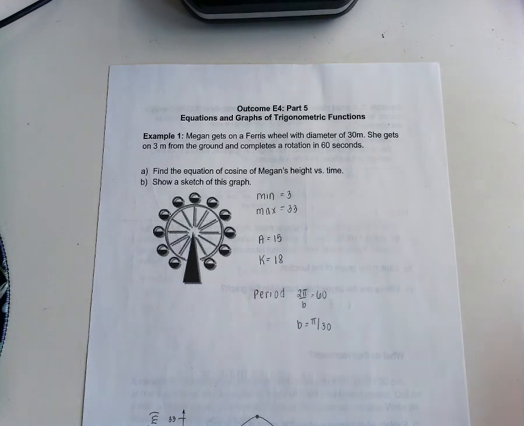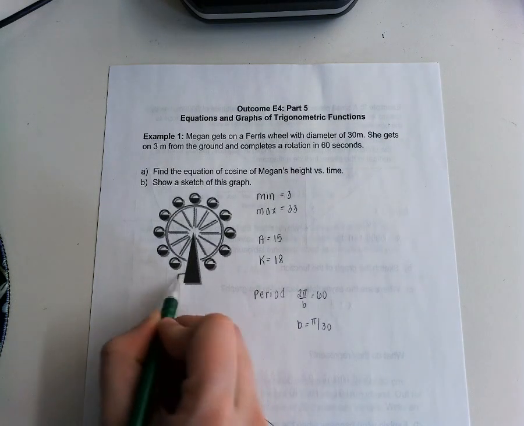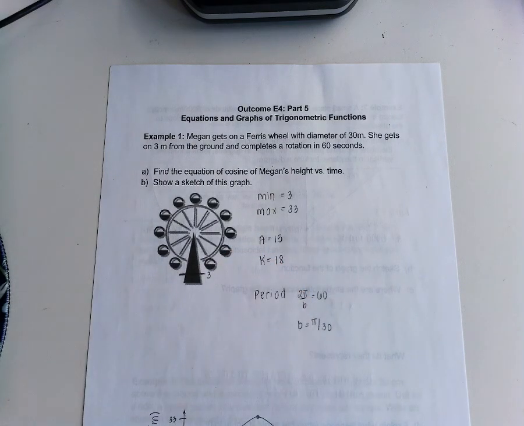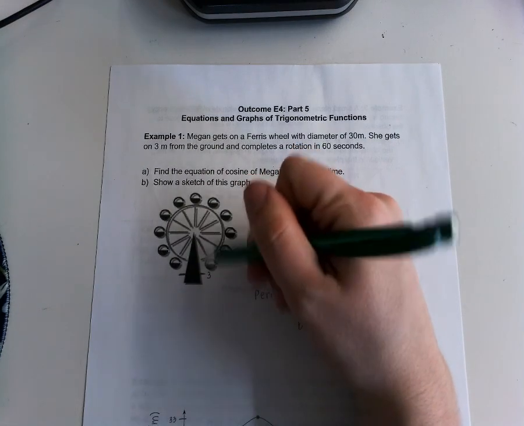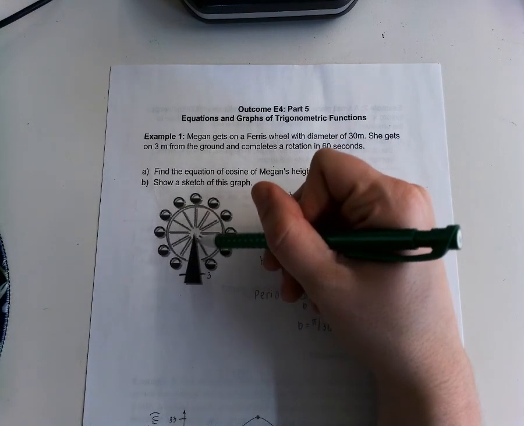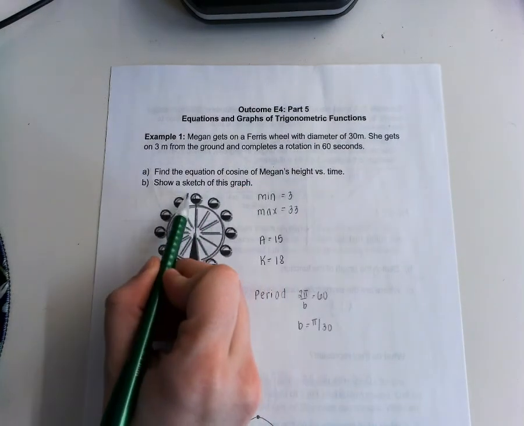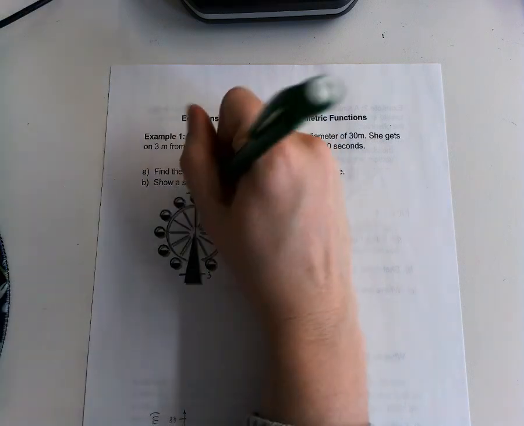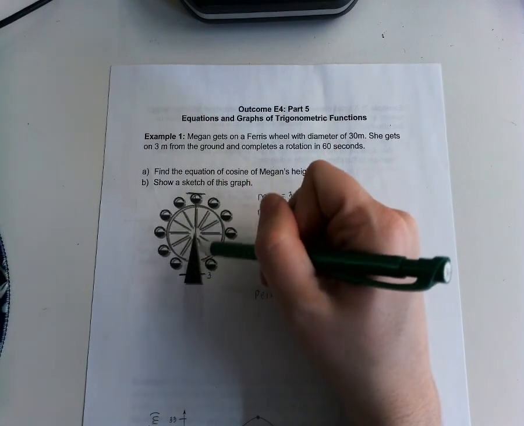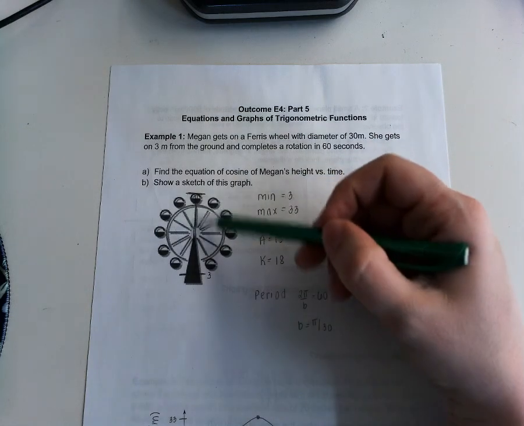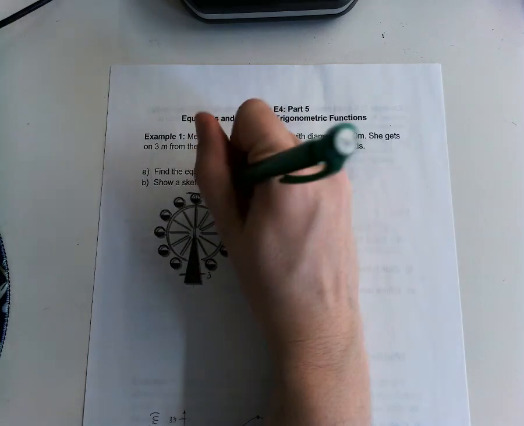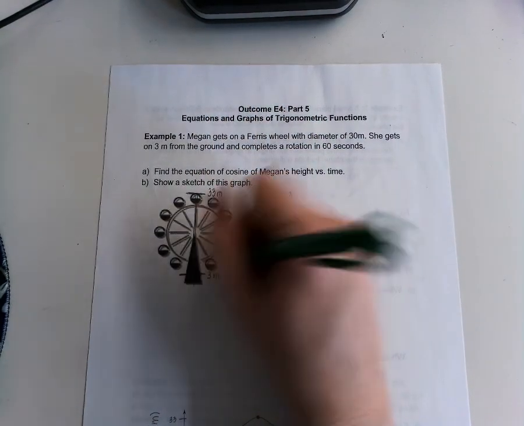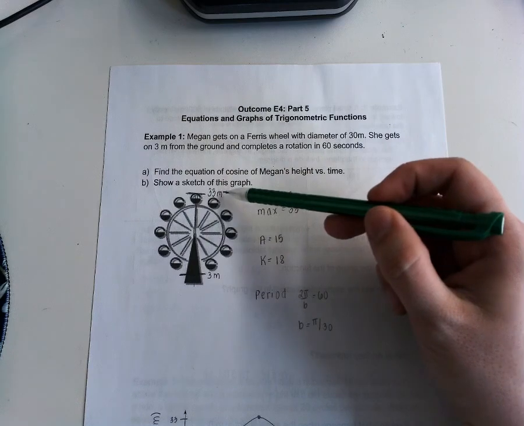So we know that she's getting onto the Ferris wheel at a height of 3 meters above the ground, and the diameter of this Ferris wheel is 30. So we can assume that that is 30 meters from the bottom of the car up to the top of a car. So this is a diameter of 30 here. So if we take that 30 meters plus the 3 meters above the ground, it means the highest peak that these riders on this Ferris wheel go to is 33 meters.